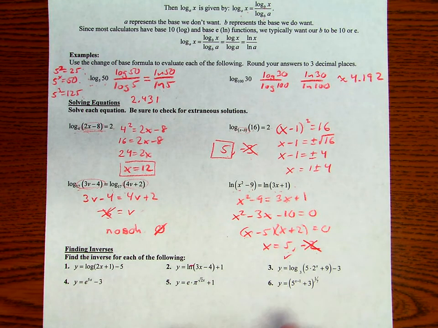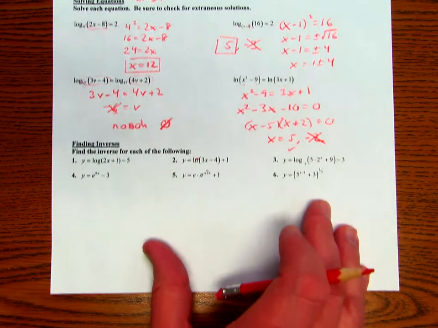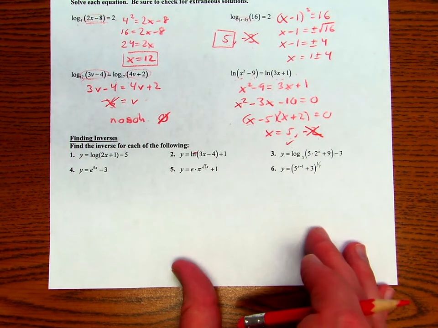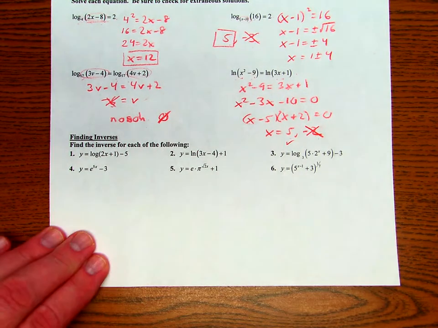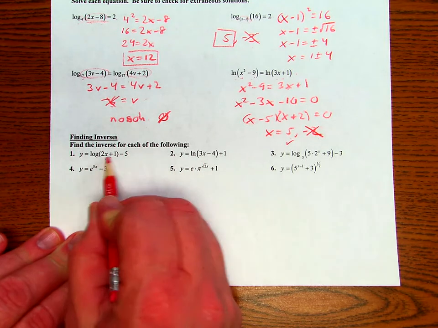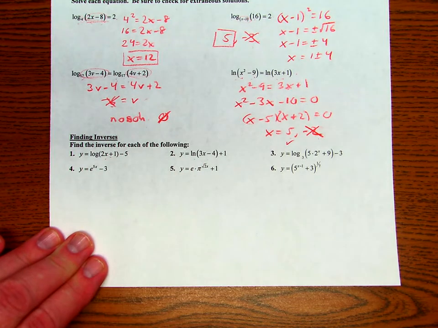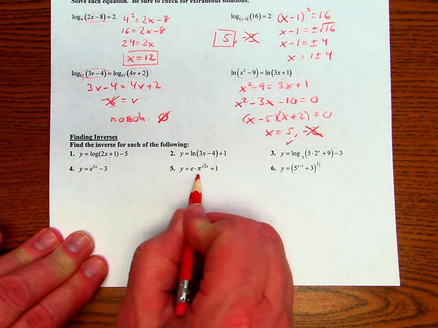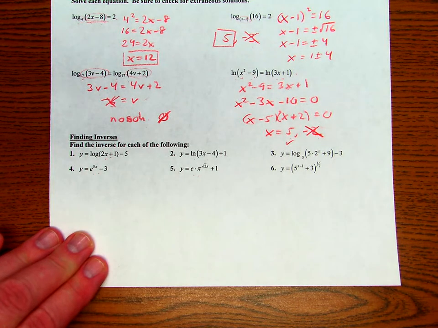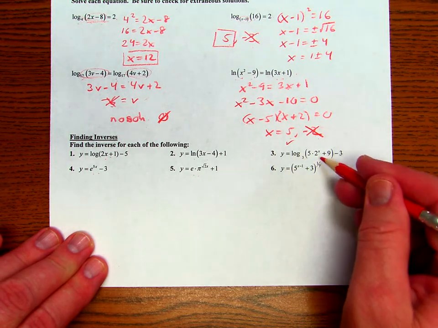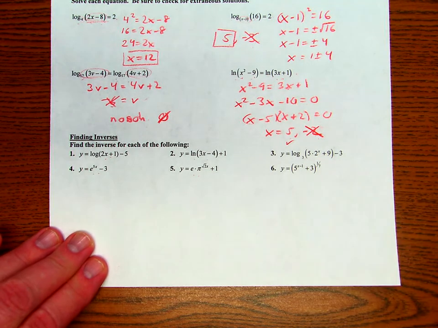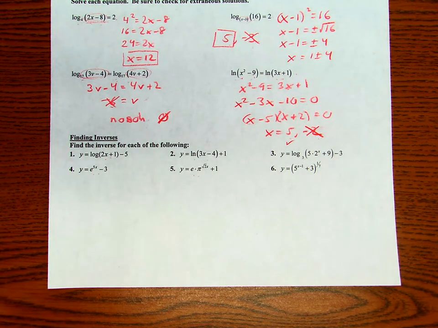All right, last issue we're going to look at for today, inverses. If you have a basic logarithmic function, like these two guys, you can expect the inverse to be an exponential. If you have a basic exponential, like one of these two guys, you can expect the inverse to be a log. When they blend together and they get a little bit messier like this, it's not quite so predictable. I don't know if we'll do all of these. We'll do a couple.